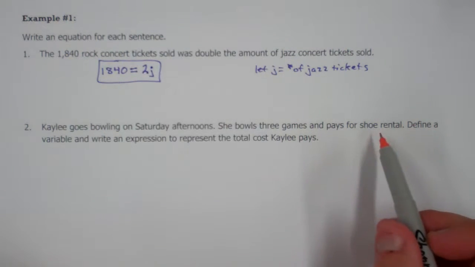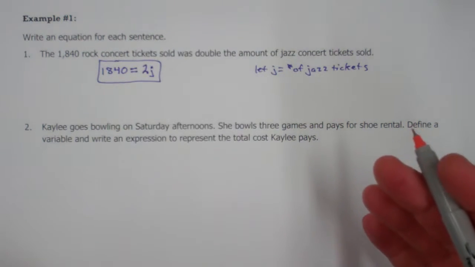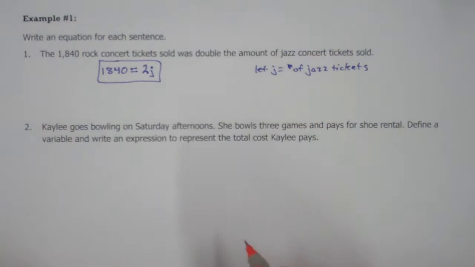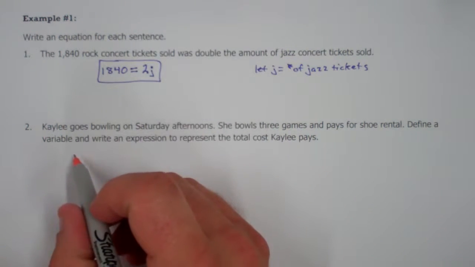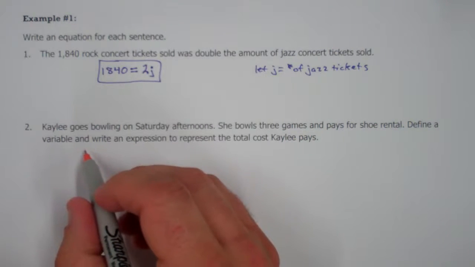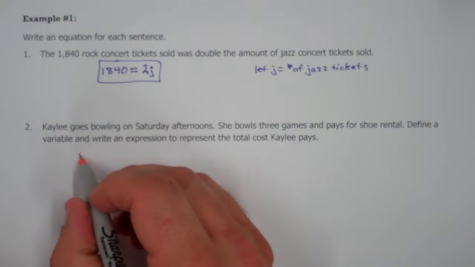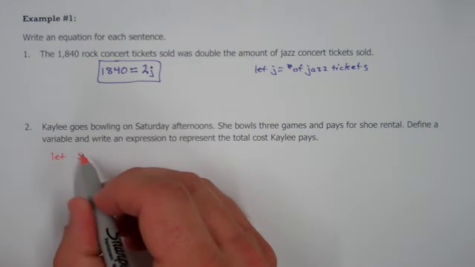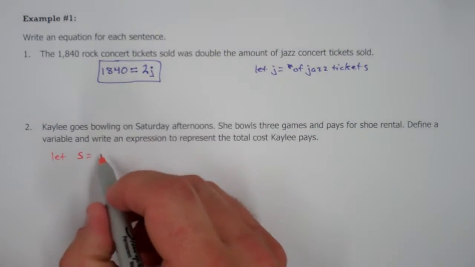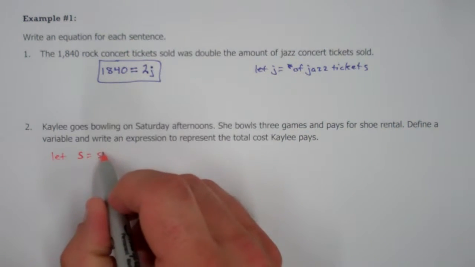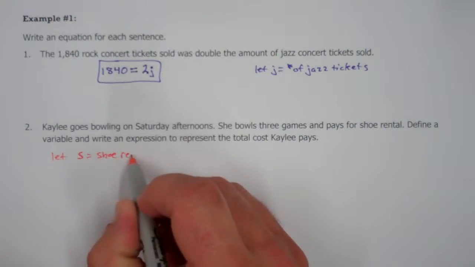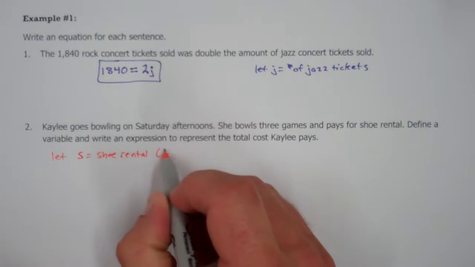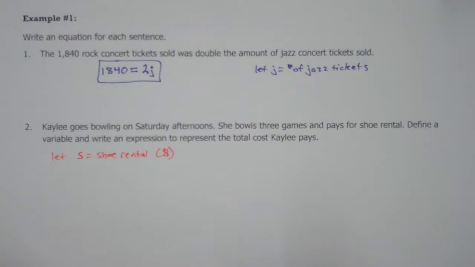But it's going to be something that'll be constant, that won't change once we know what it is. Since we don't know what it is, we'll introduce a variable here, and we'll go with S. So we'll say let S equal shoe rental, and that's going to be in dollars.